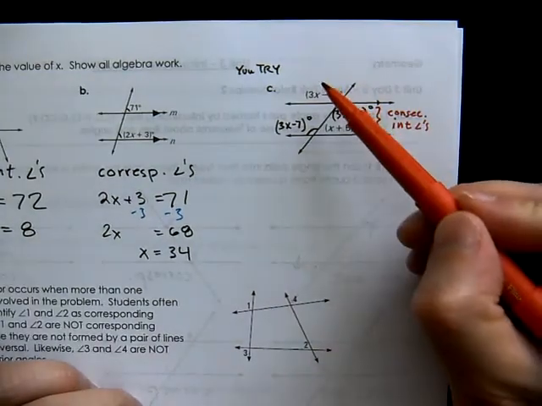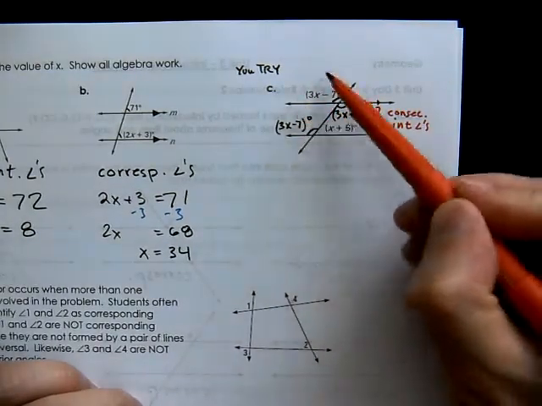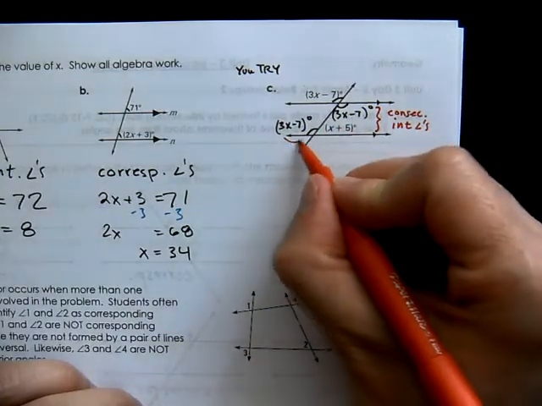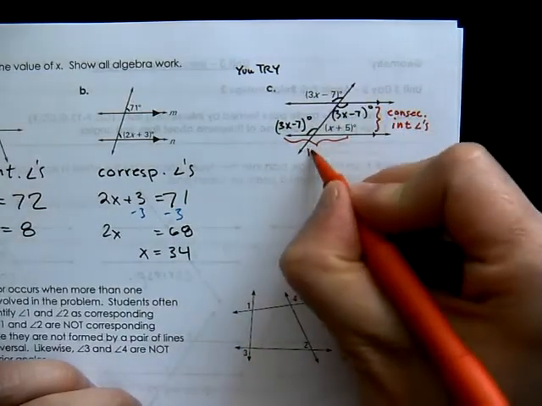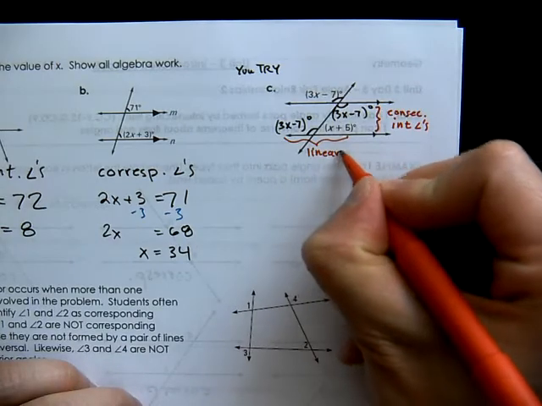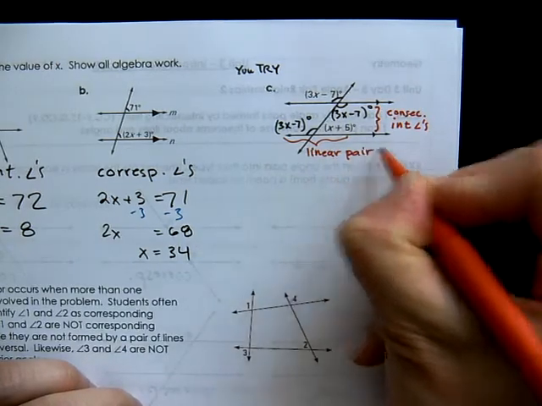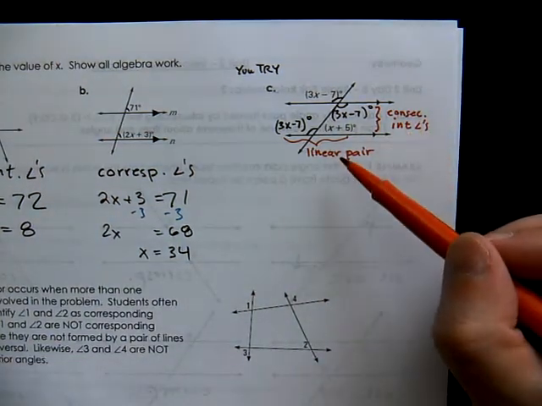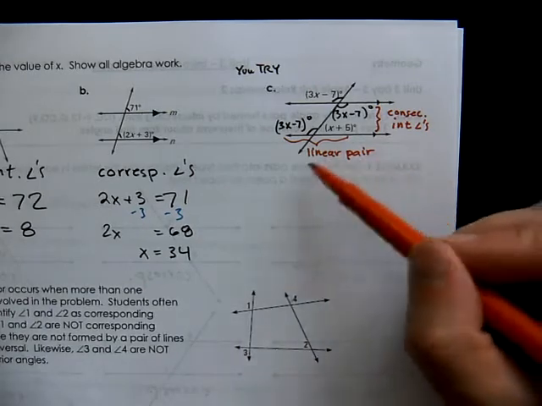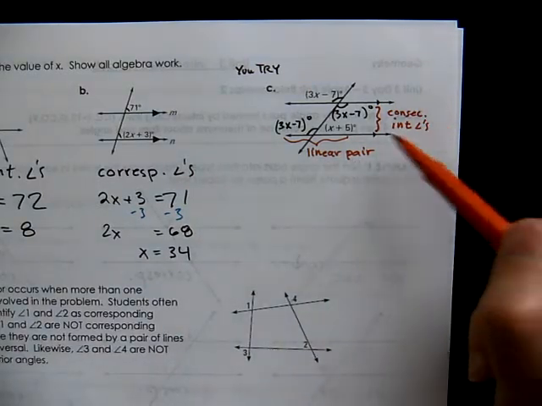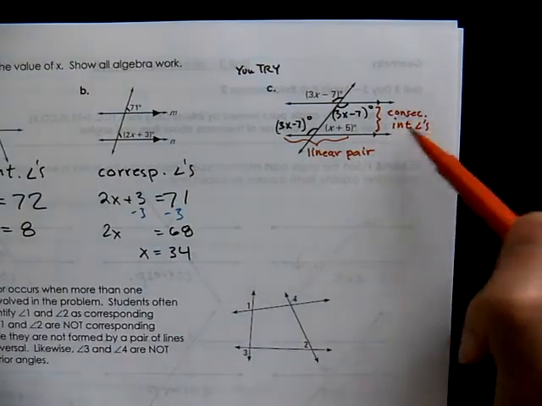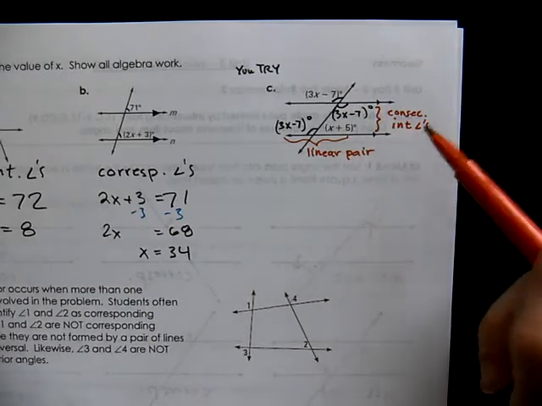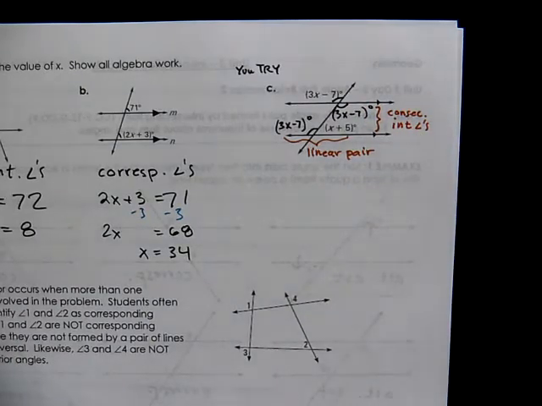Or if we had transferred this information over here to the left-hand side, then these two angles would be forming a linear pair. Either way, they are supplementary. Linear pair is supplementary. Consecutive interior angles are also supplementary inside those parallel lines. Supplementary, of course, is they add up to 180.